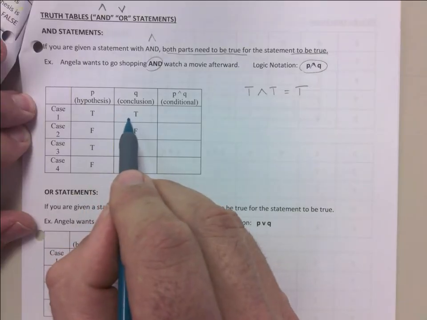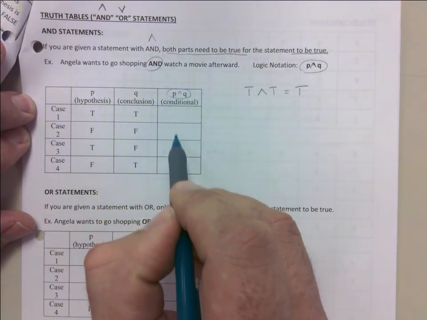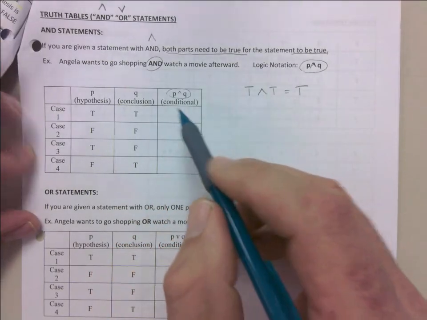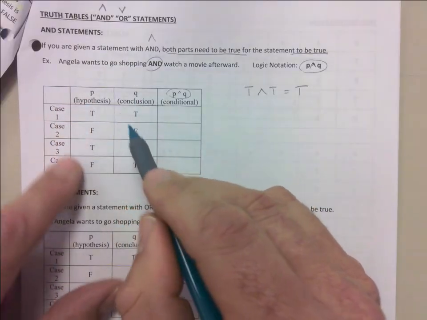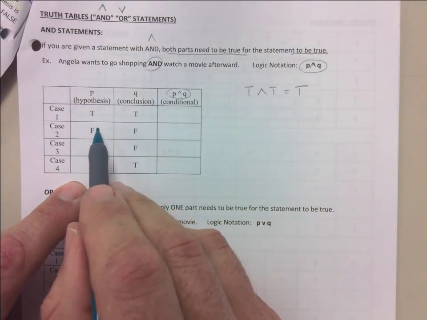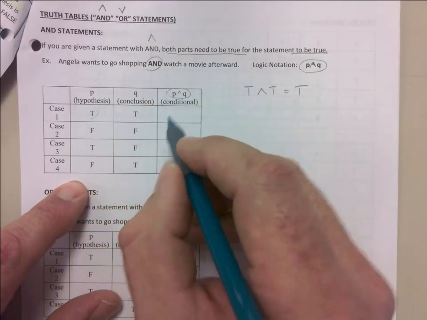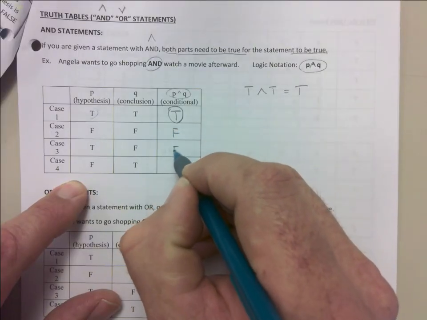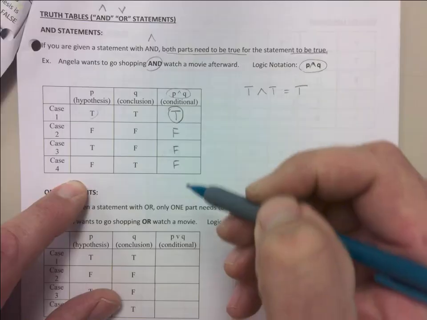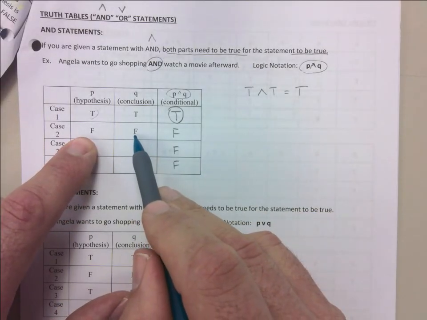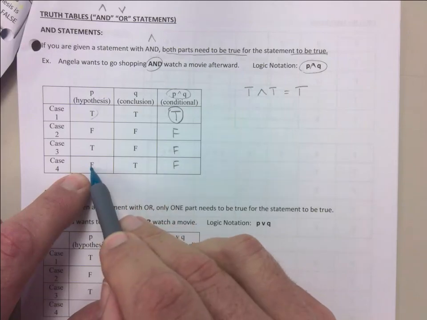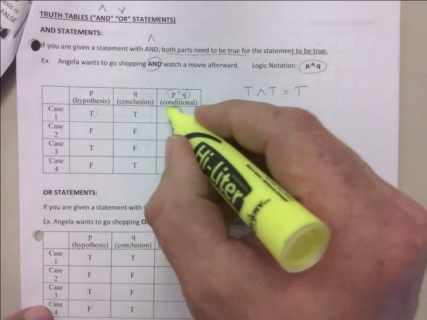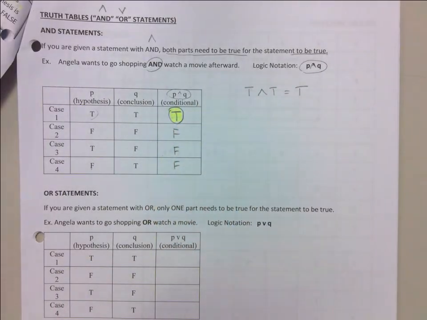So let's look at this. It's asking us to fill in true or false for this statement, knowing that P and Q are as follows. So you have the 4 cases. True and true is the only statement that would be true. Everything else is a lie. If you didn't do either one of them, of course you've lied. If you've only done one, but not the other, you've also lied. So that's the anomaly with an and statement.